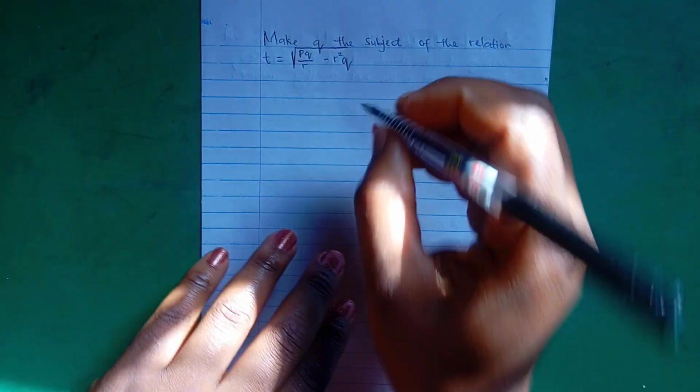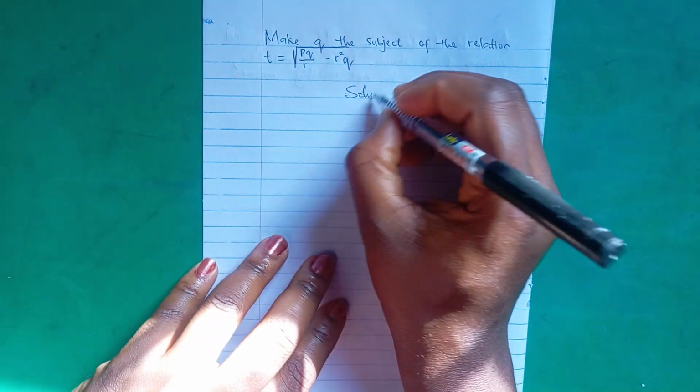Make Q the subject of the relation T equals the square root of PQ over R minus R squared Q. So what this means is that you should make Q the subject of the formula. Okay? Solution.